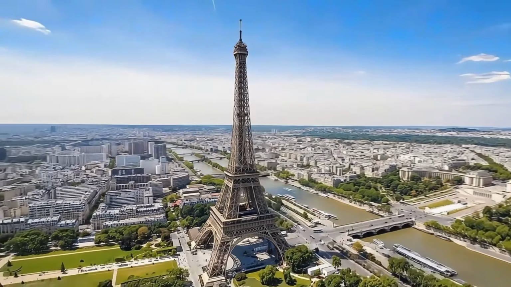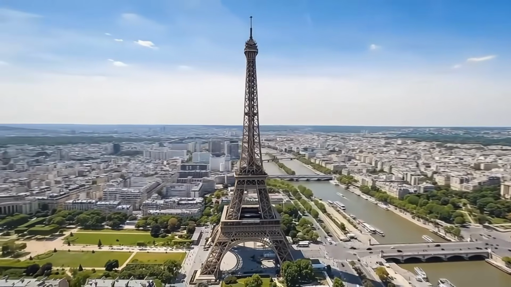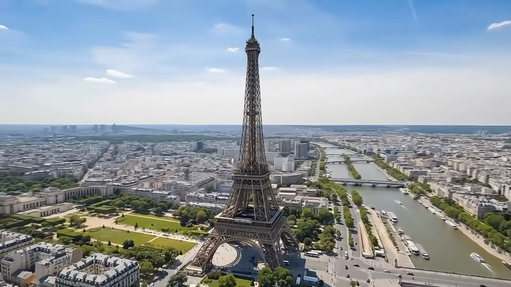How to make this drone shot for free using one static image and one prompt.